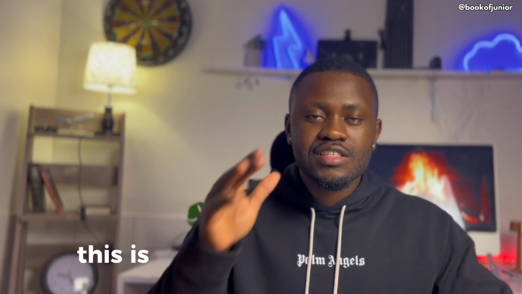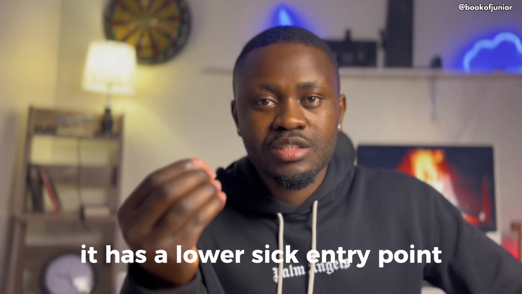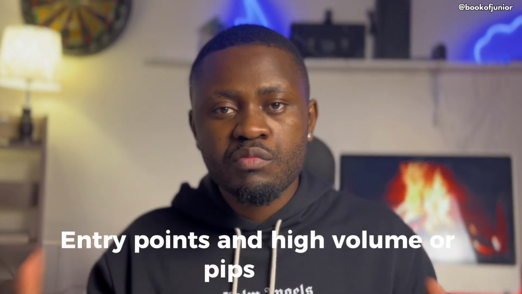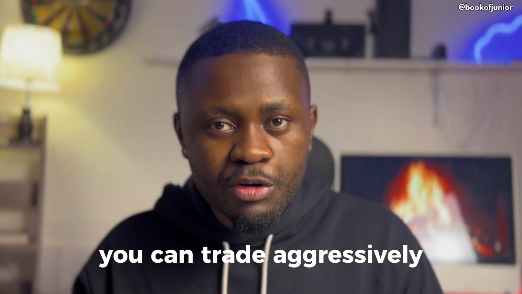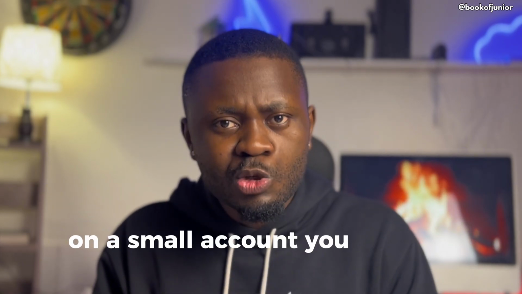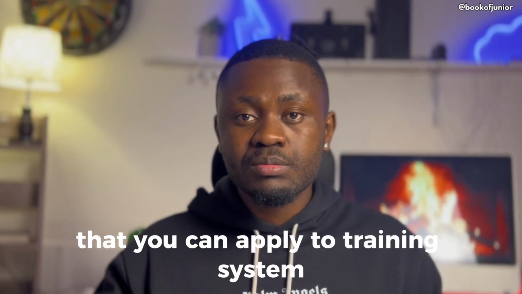Literally, this is a very good strategy. Reason why? It has a low risk entry point. The only way you can grow a small account is when you have a strategy that has low risk entry points and a high volume of pips, guys. You can trade aggressively. Remember, on small accounts, you don't need to apply risk management over placing small lots. On a small account, you have to go aggressive so that you can grow it, guys. And I've already shown you multiple strategies on how we can do it. But again, this is a 3-step strategy that you can apply to your trading system and be able to grow a small account, guys.